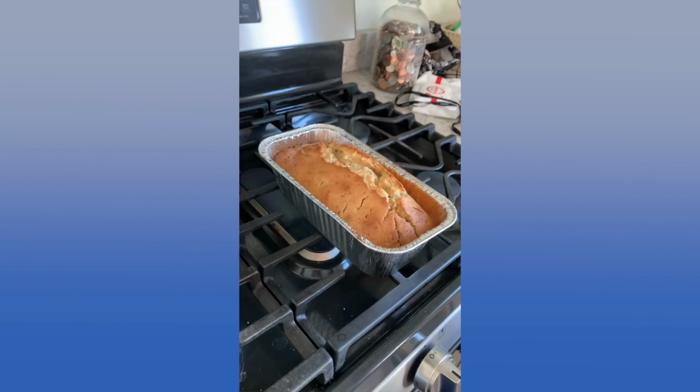Okay, so I'm gonna put it in the oven for about 35 to 40 minutes, and then I will check on it and I'll let you know how it is.